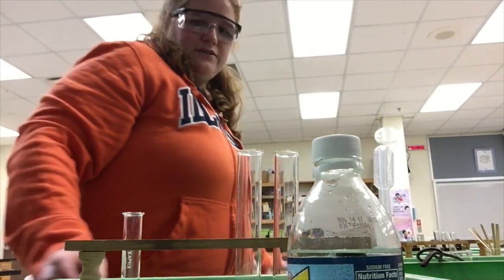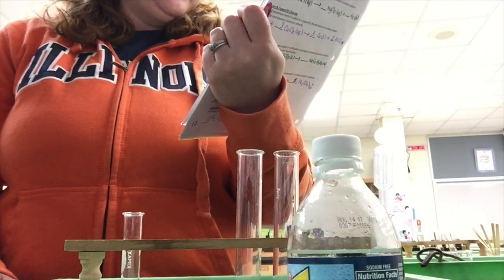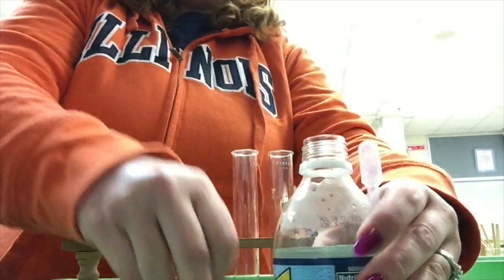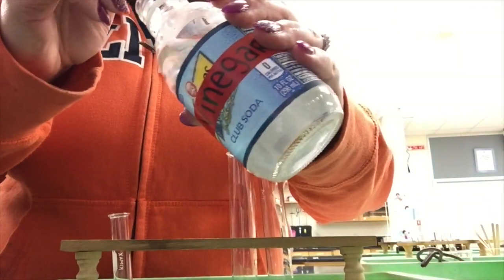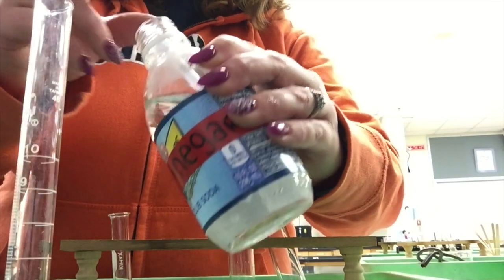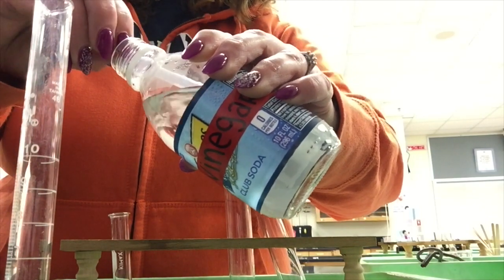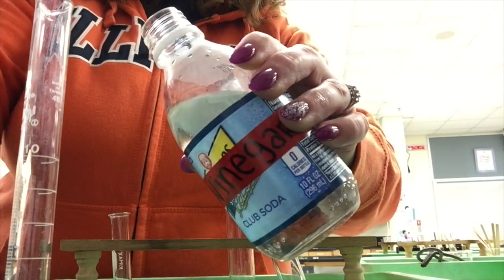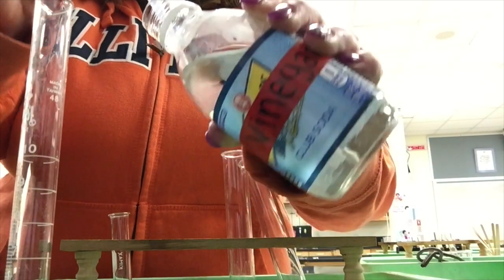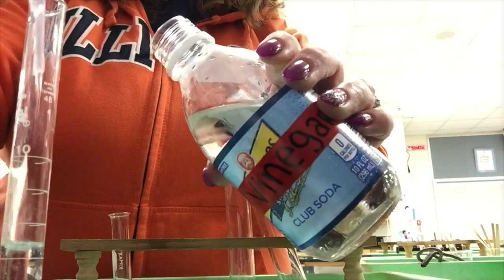Alright, next one, baking soda and vinegar. I need to make 10 milliliters of vinegar, measure it out, pour it into a test tube. I've got a bigger test tube, just in case. So I'm going to use my pipette here to measure out 10 milliliters into this graduated cylinder. Good thing I have long nails because I almost lost my pipette in there. Alright, so I'm going to get 10 milliliters. It's a few squirts.